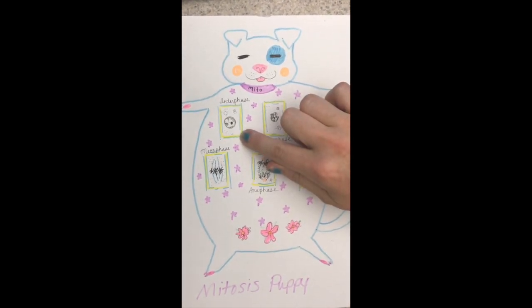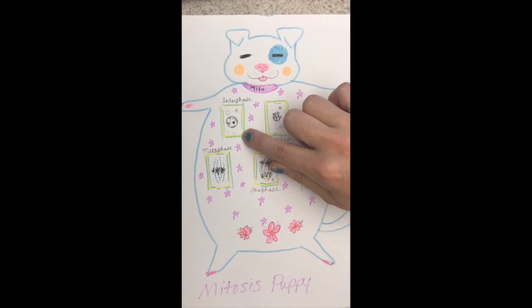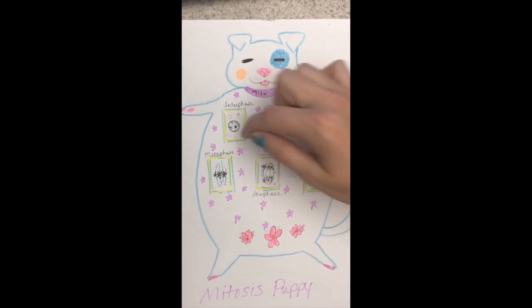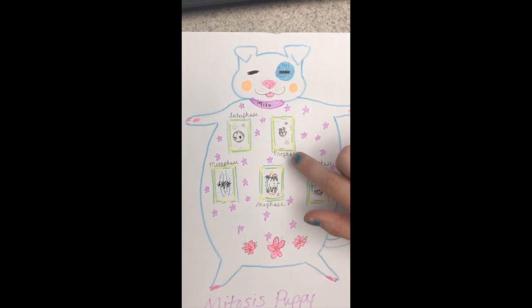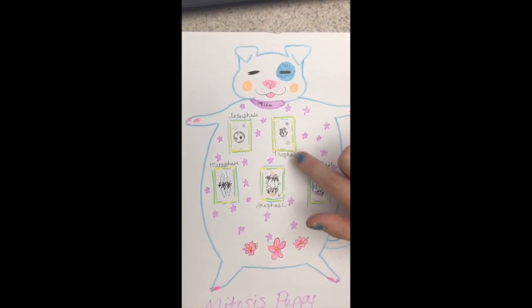There are two centrioles. The chromosomes are uncoiled and visible only as chromatin granules. Then we have prophase. The nucleus membrane and nucleus disappear. The replicated chromosomes form rod-shaped structures.